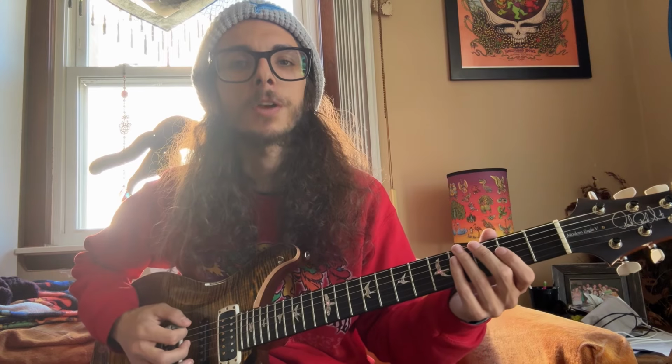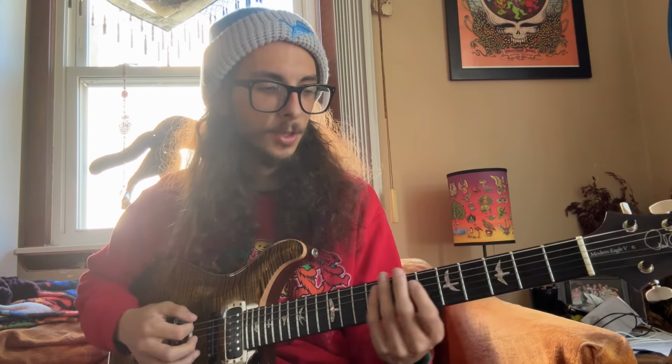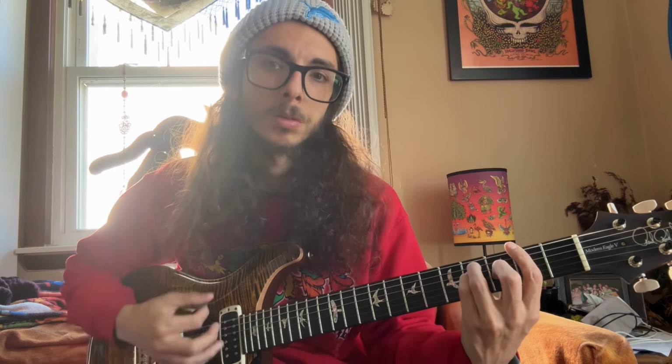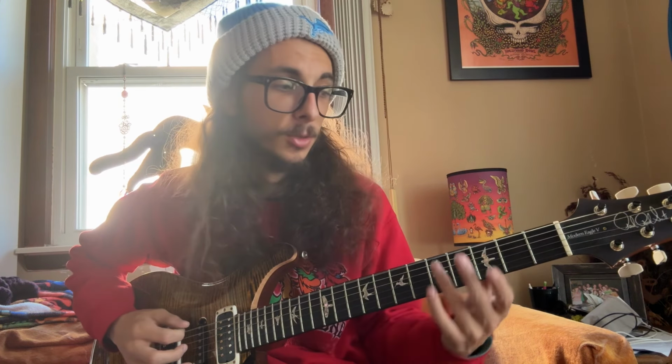And then we do a very similar lick to the one on the E. So I'm hitting open E, doing another, all these have that minor to major third.